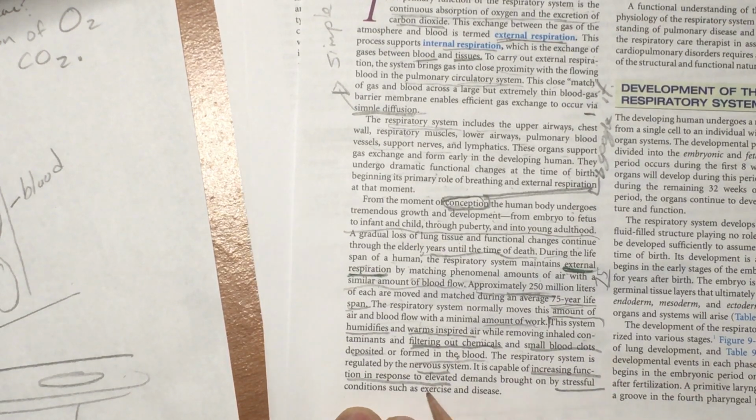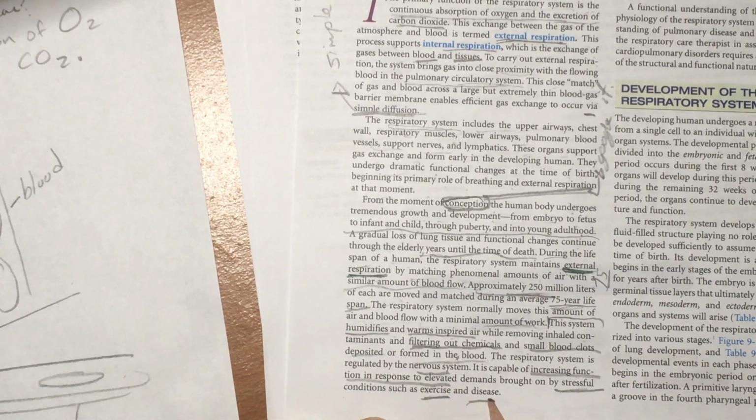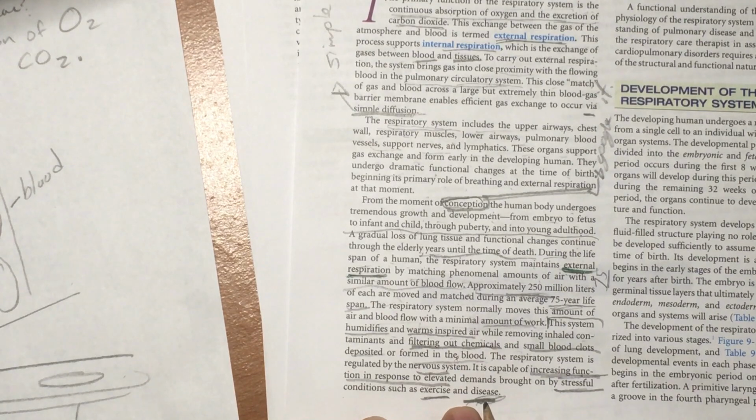Stressful condition, which is exercise, because when you run, you stress yourself, your heart is pumping faster, you're trying to breathe harder, and a disease. So those are the two things that will increase respiratory system function. When you have a disease, you need to breathe more, the system is working more. And when you exercise, the system is working more.